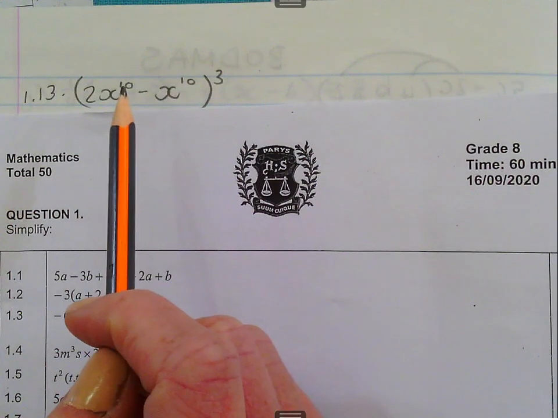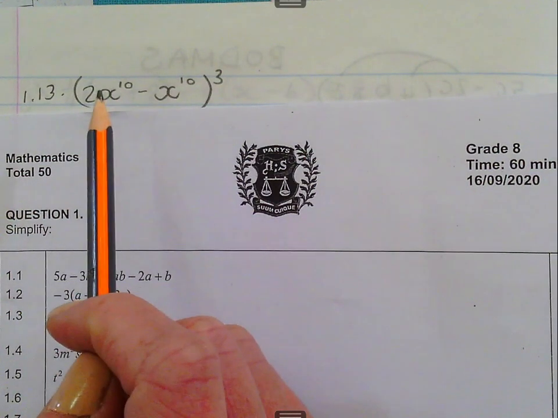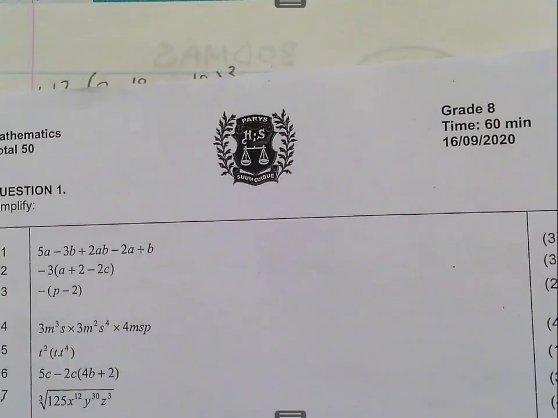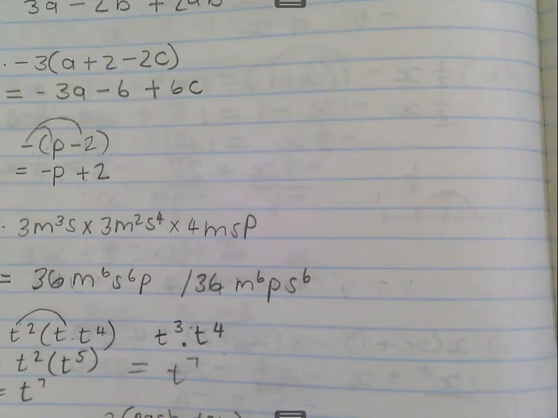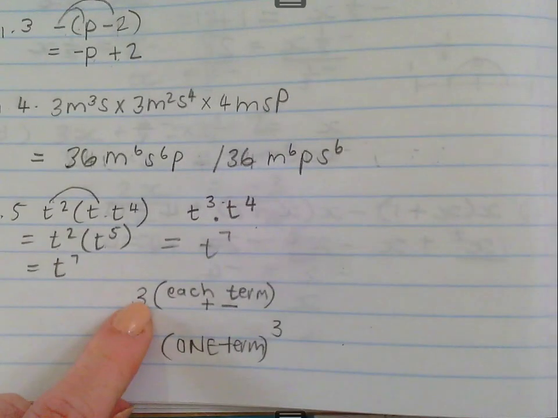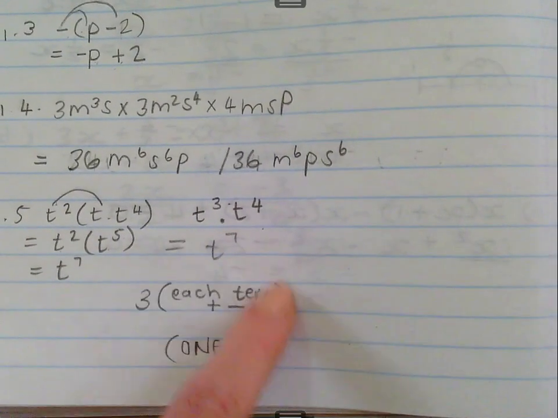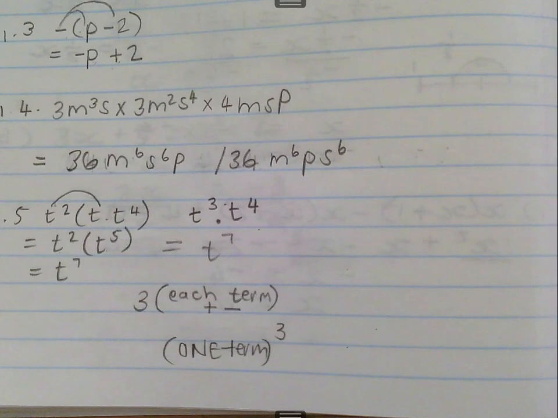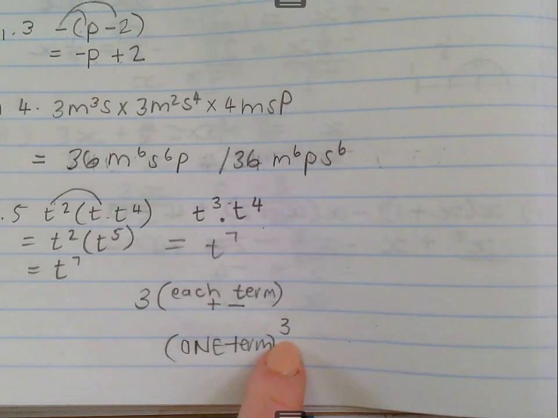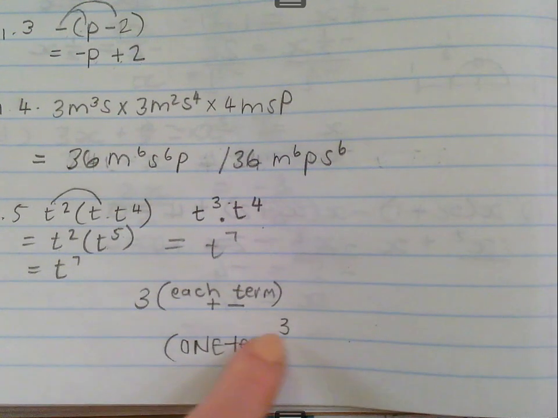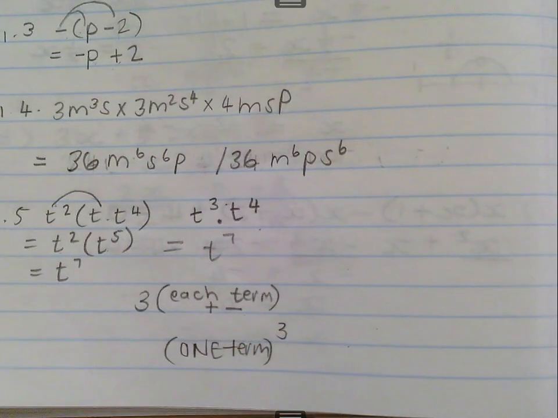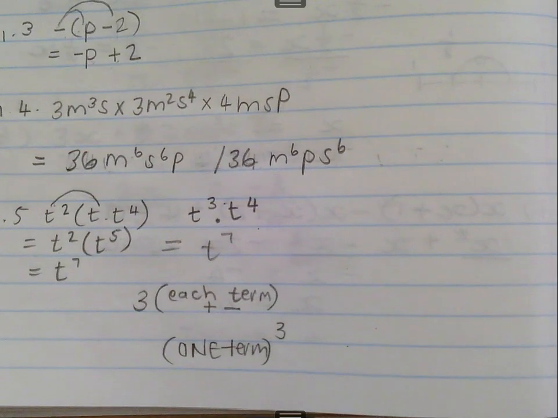Page back to that note I had you write down now with the brackets. We said if there's a number on the outside of the bracket, you multiply it in with each term once. If there's an exponent on the outside, you can only raise the power if there's one term inside of the brackets.